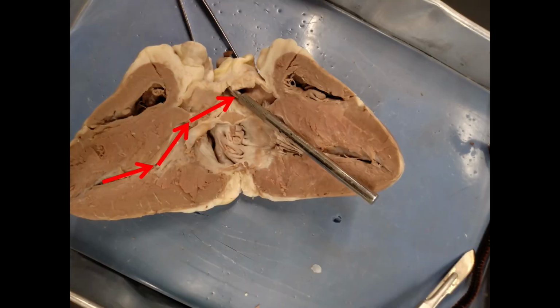When blood is ejected from the left ventricle, it's going to go up along this path that I've shown with the arrows up towards the aorta. And you can see here I have the hole where the aorta starts opened up with my probe, so you can see where that is.